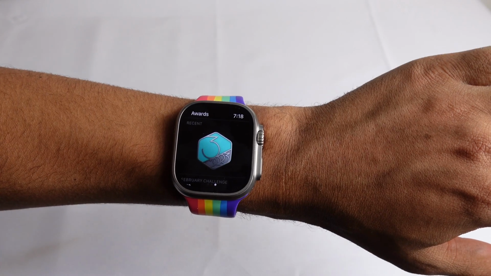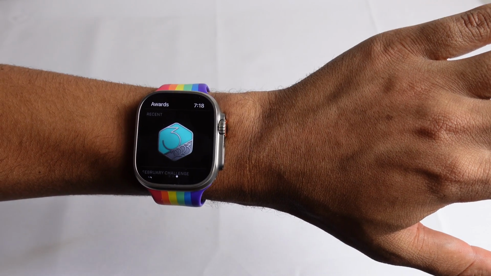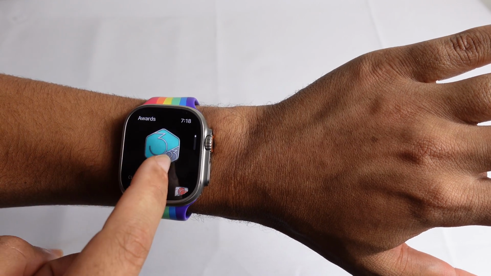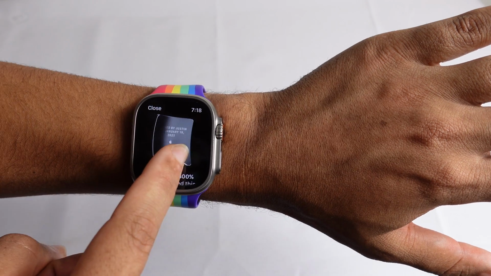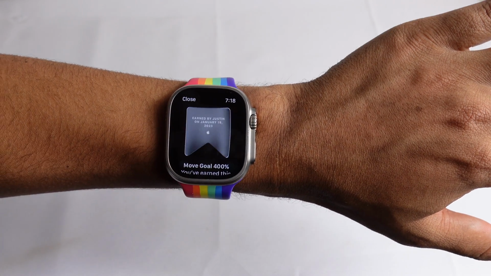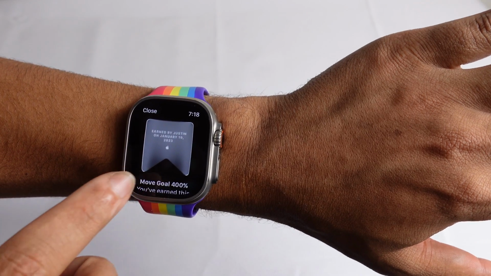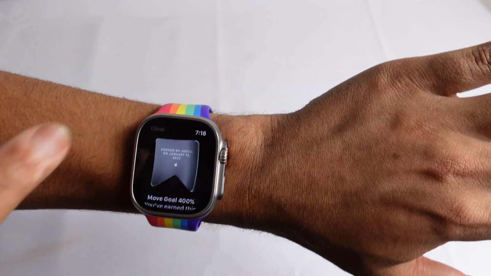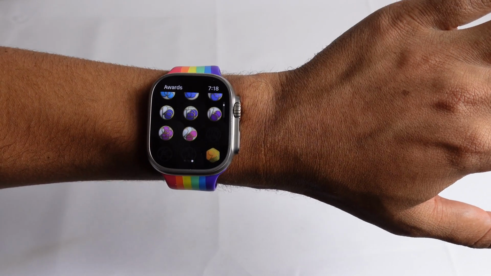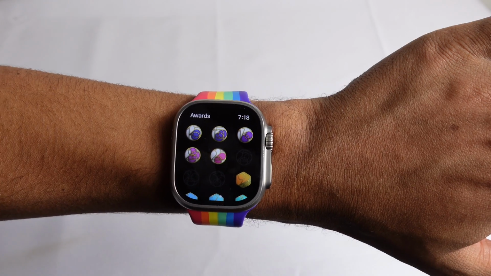And then last but not least, we have the awards component. Just like we looked at on the iPhone, you can look at it on your Apple Watch, all of the different awards that you've collected over time. And it makes it really cool. You can come in here and see them in 3D. Like, that is so cool that I can come in here and see my move goal 400% complete that I've earned on January 19th, 2023. And it makes it really fun that you can come in here and see your awards. You can show them off right on your wrist, just like you did or can on your iPhone.